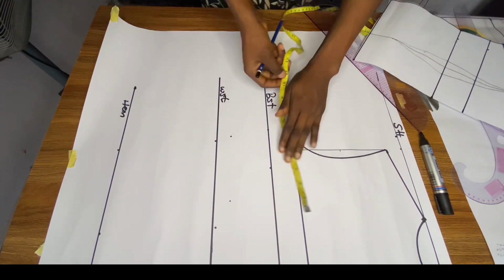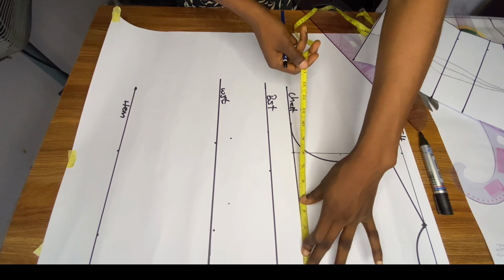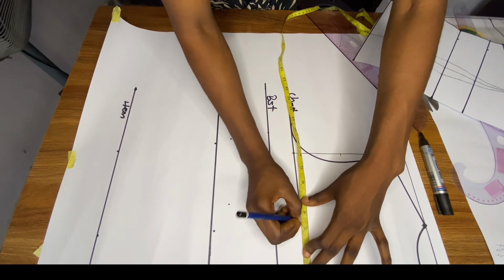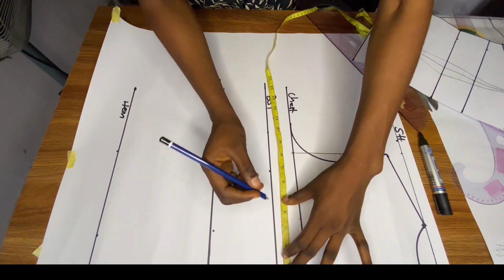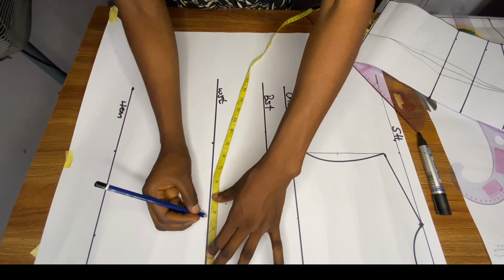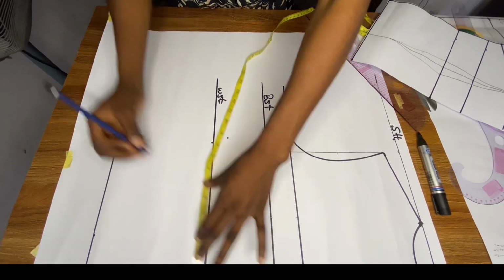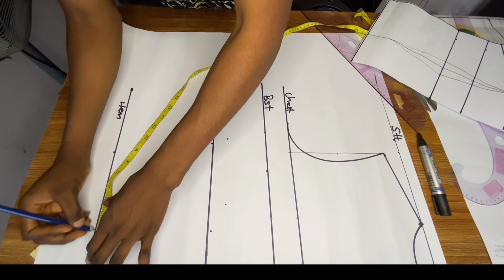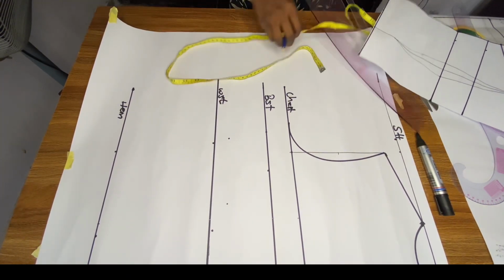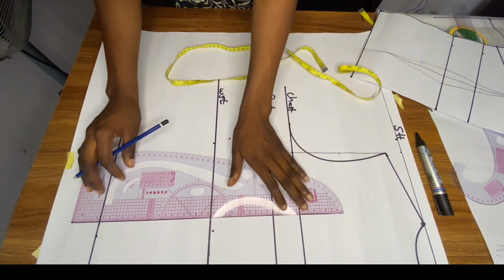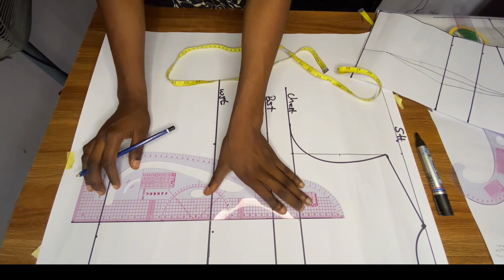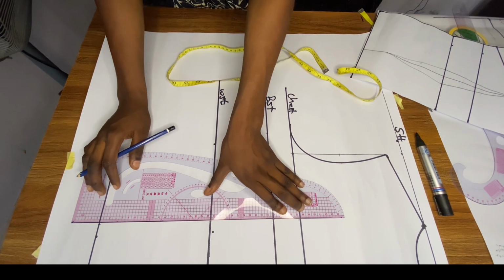So we'll just go in. Nipple to nipple measurement divided by 2: 3.5 inches on the chest line, 3.5 inches on the bust line, 3.5 inches on the waistline, and 3.5 inches on the hemline as well. So after doing this, you just go ahead and connect these lines together. You connect the points together with a straight line.